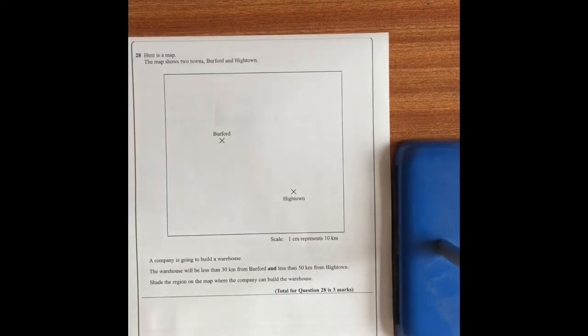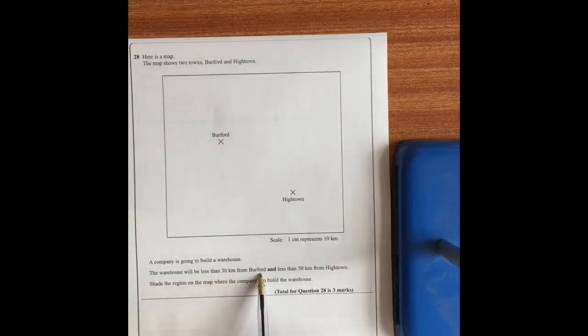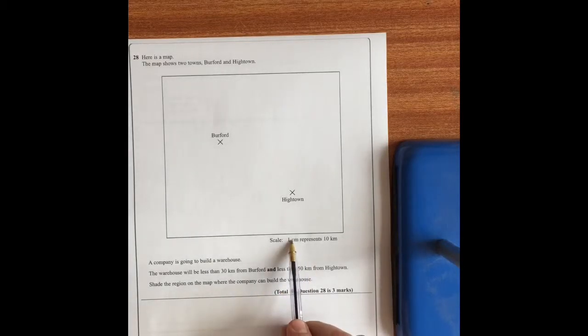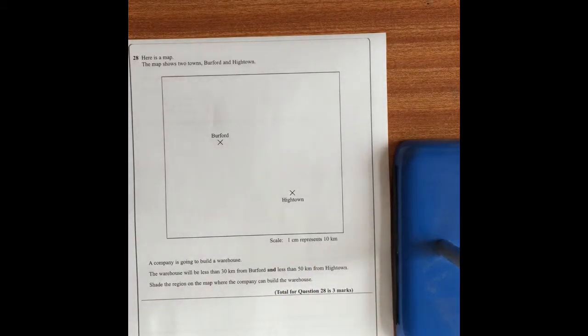Question 28. Here is a map. The map shows 2 towns, Burford and Hightown. A company is going to build a warehouse. The warehouse has to be less than 30 kilometres from Burford and less than 50 kilometres from Hightown. Shade the region on the map where the company can build the warehouse. 1 centimetre is 10 kilometres.